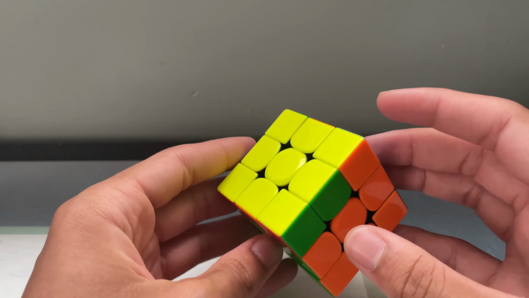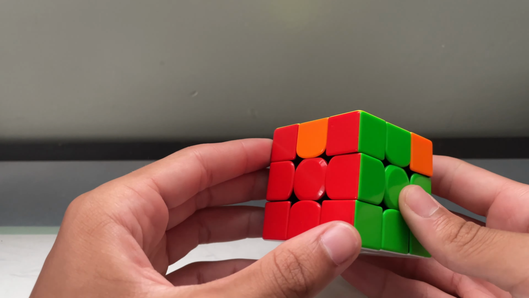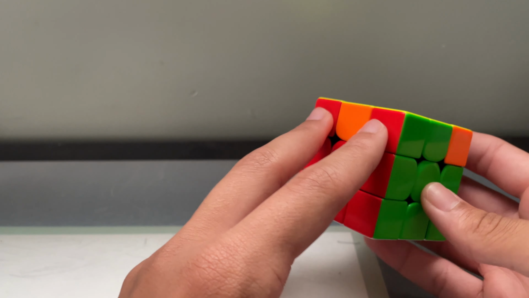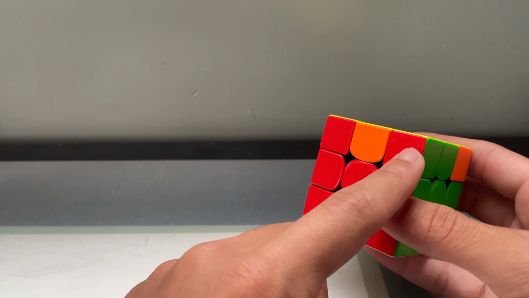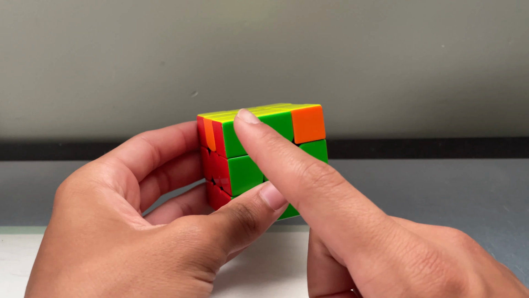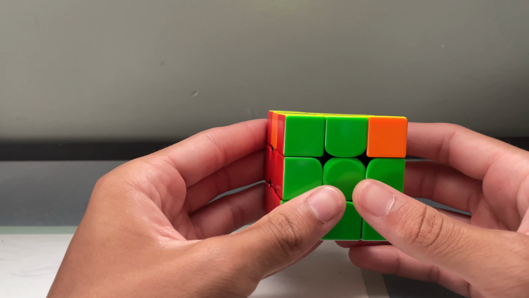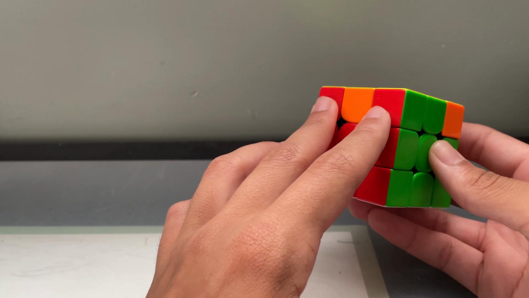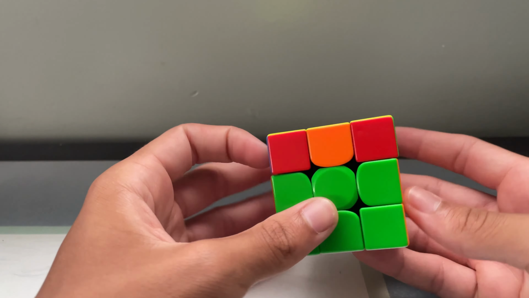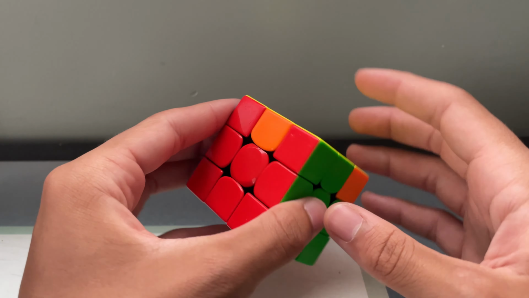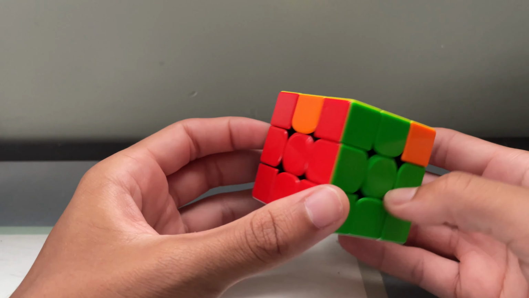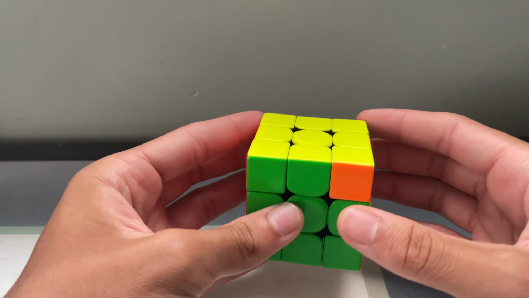We're gonna learn another algorithm relating to headlights, and headlights are when 2 pieces right here on one side are the same. Don't get confused with a corner piece and an edge piece being the same. Only the 2 corners on one side having the same color creates headlights. You want to hold this headlights on the left side. So this is how it is. It's on the left side, and when you have it like this, you could just do the algorithm.